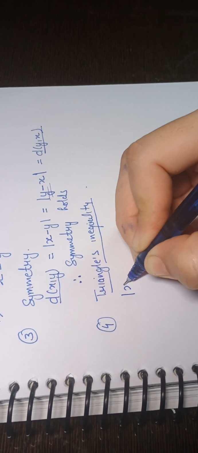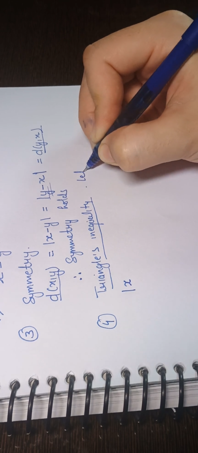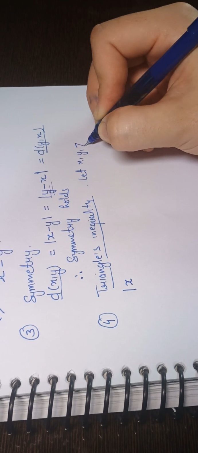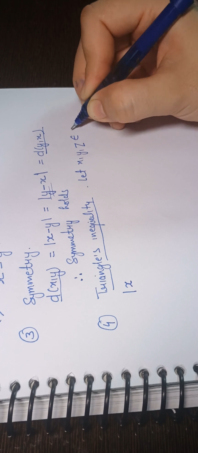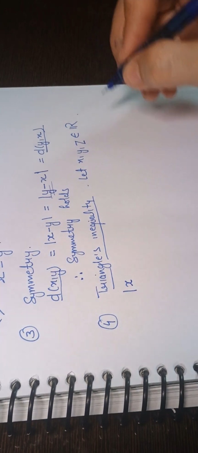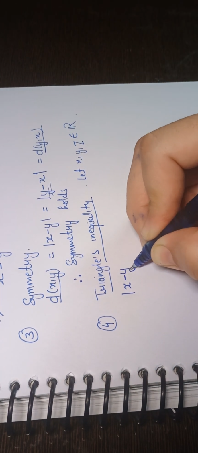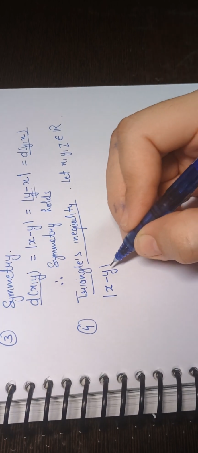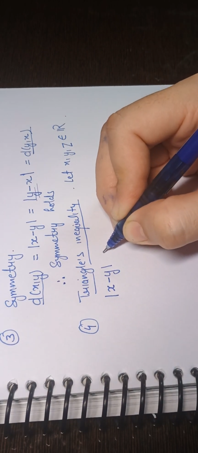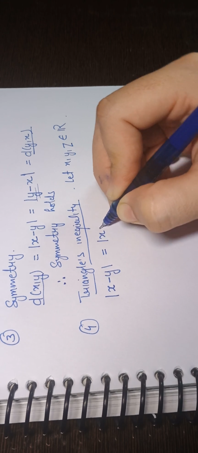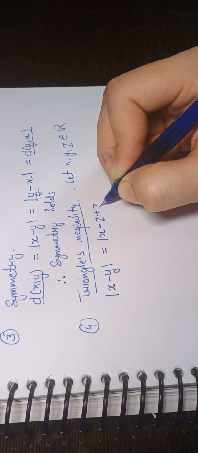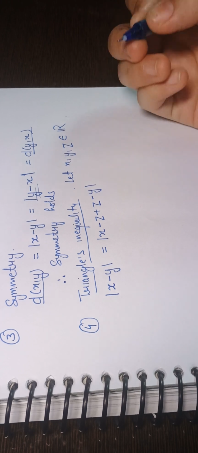Let x, y, and z be three arbitrary values in the set of real numbers, then x minus y we can write as x minus z plus z minus y.